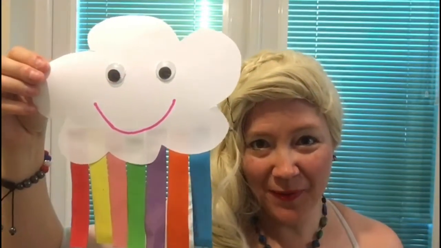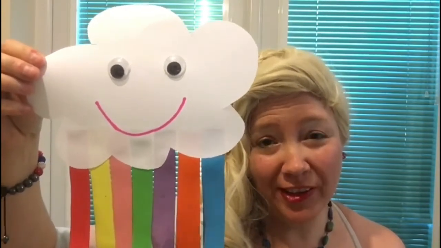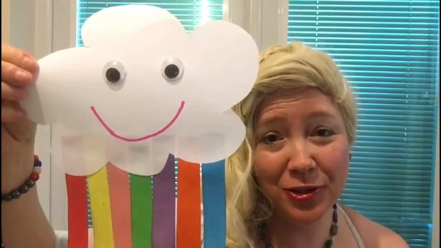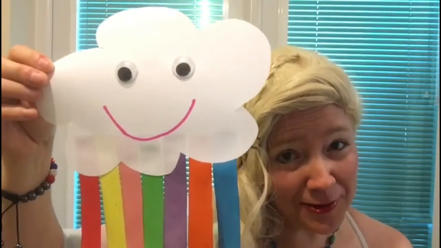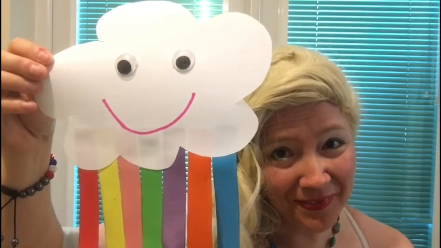And there you go, a rainbow cloud. I bet lots of you have already drawn rainbow pictures to put in your windows. So now, you can put the cloud in your windows as well.